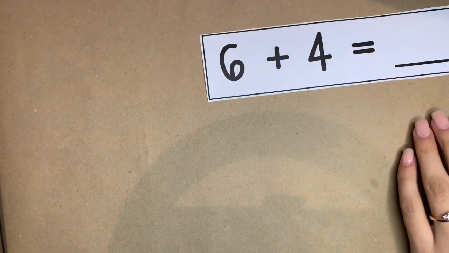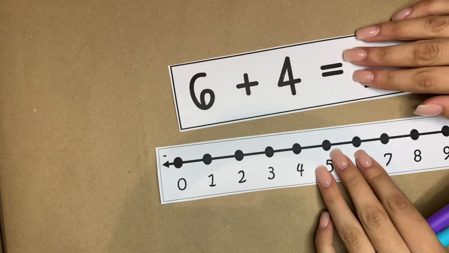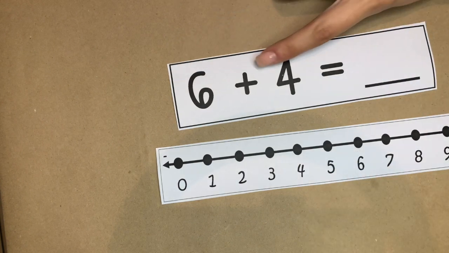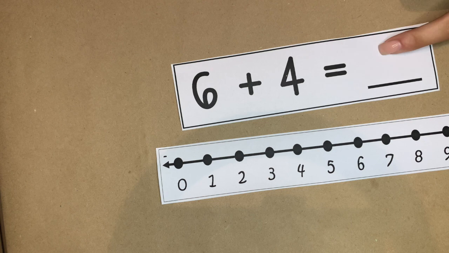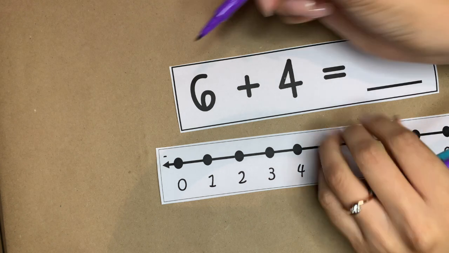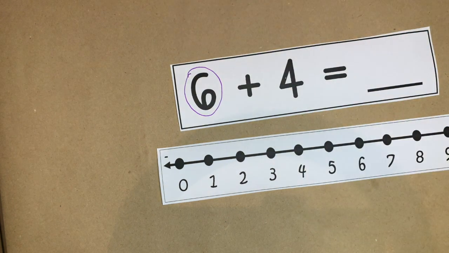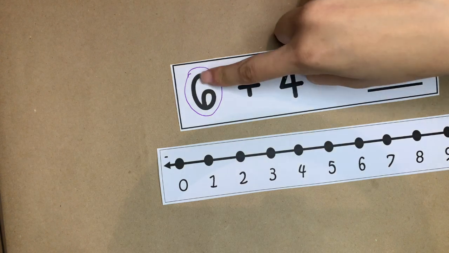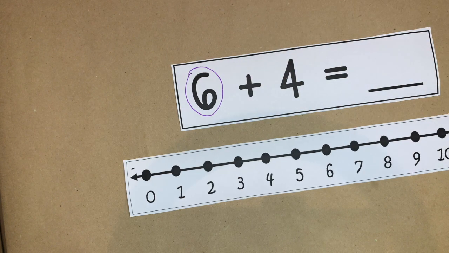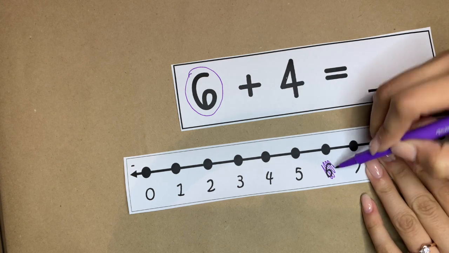Ready? We have our addition and we have our number line. And it says 6 plus 4 equals, and we want to find out the answer. Remember, the first number tells us where we need to stand up. So we need to look for the number 6. 4, 5, and here I can find the number 6.